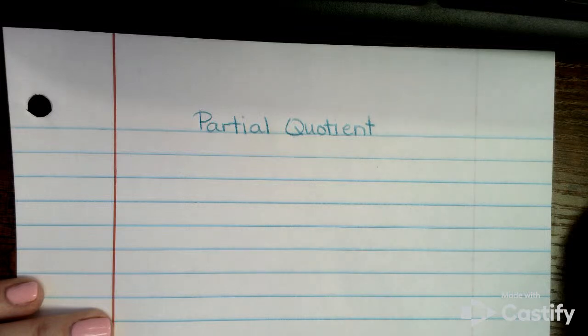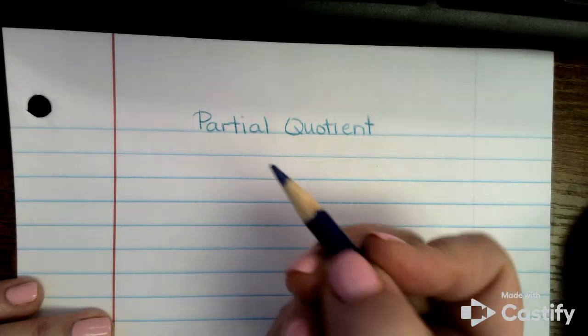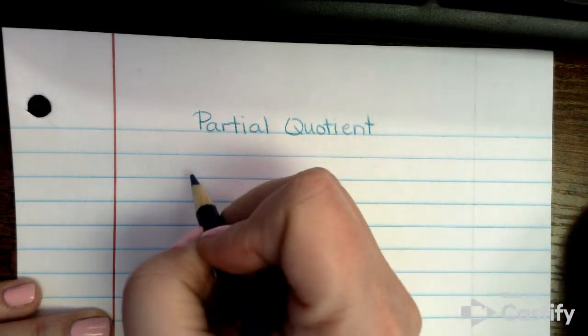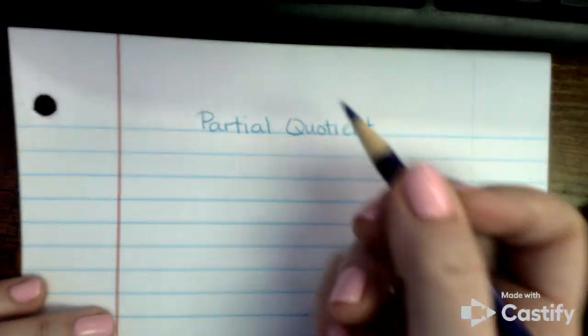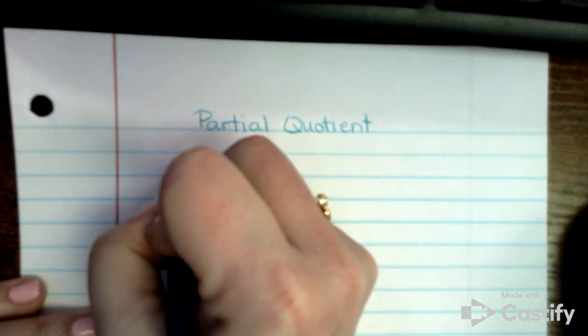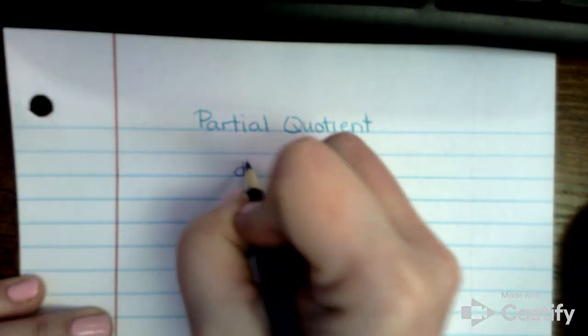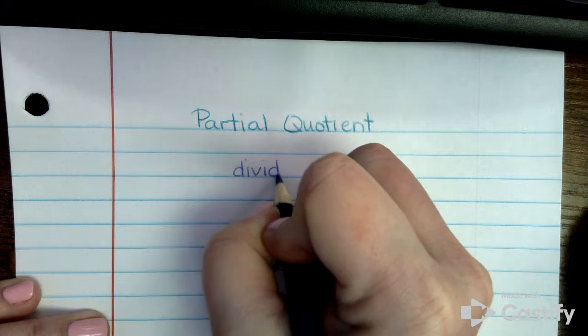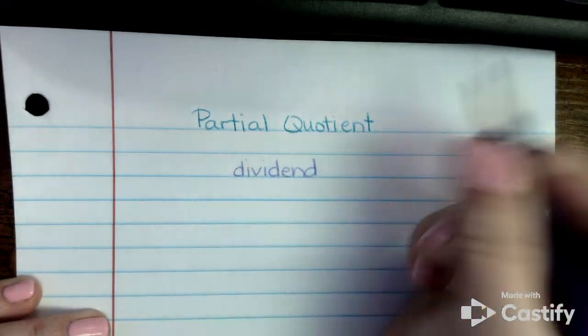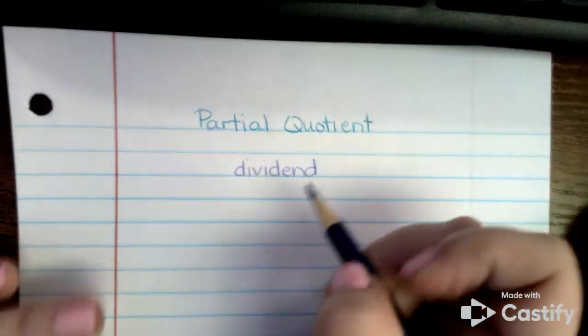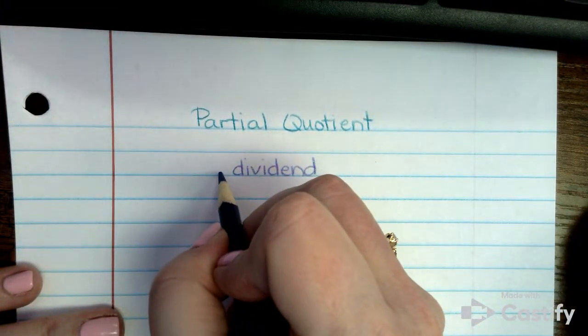Before we get started, I just want to go over a couple of vocabulary words so that when I use them later, you'll know what I'm talking about. So the dividend is the number that we are dividing, the number being divided. So it's going to be the number inside the division symbol.